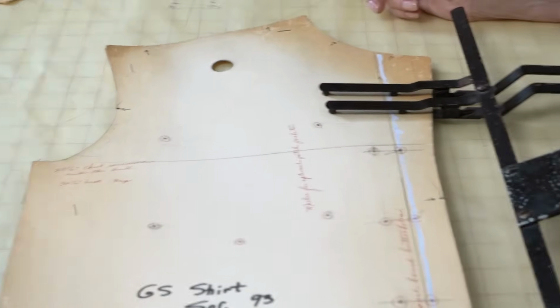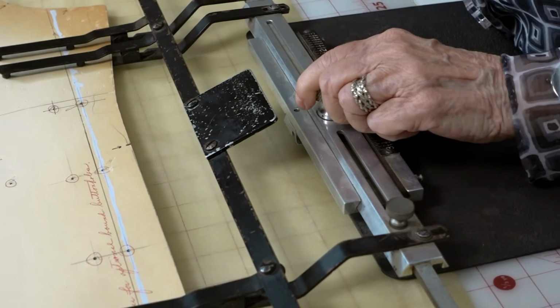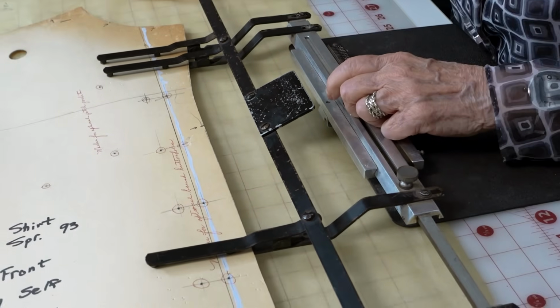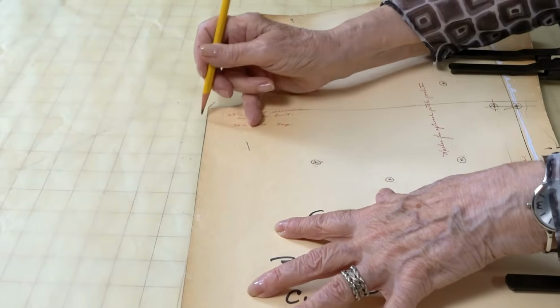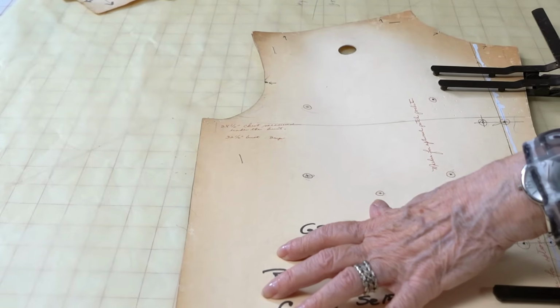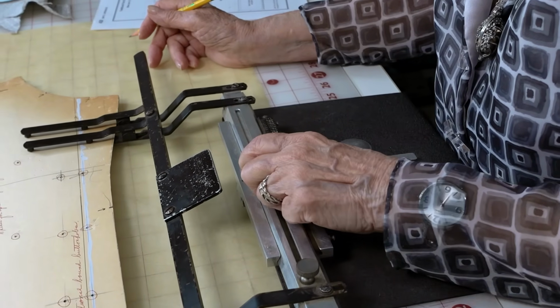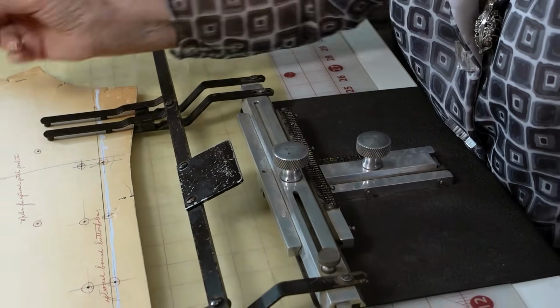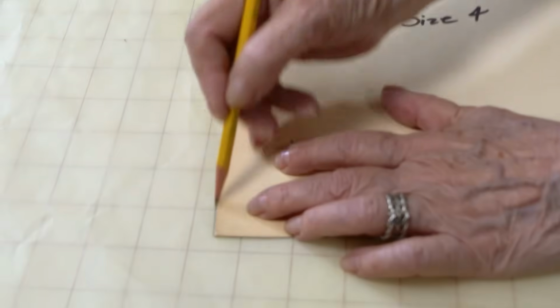Now I want to go down 1/4, a total of 1/4. So it went down an eighth, it's going down another eighth, which is 1/4. And I'm going to bring it down here. This would be the dart area. That's where you put in the darts, but this doesn't have darts. Then it's going to come down a total of 3/8, bring down another 1/8. So from a size 10 to a size 12, it has lengthened 3/8 of an inch.